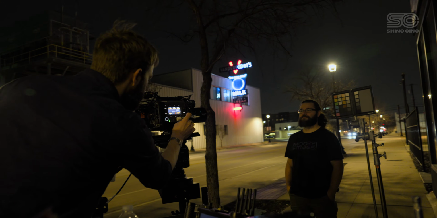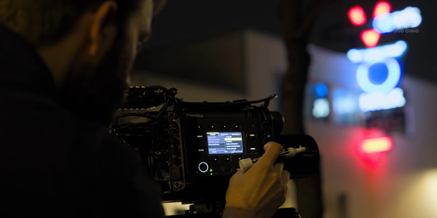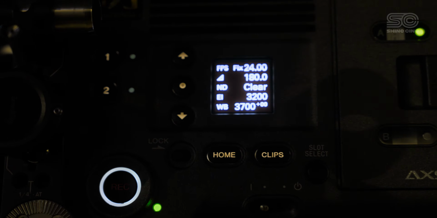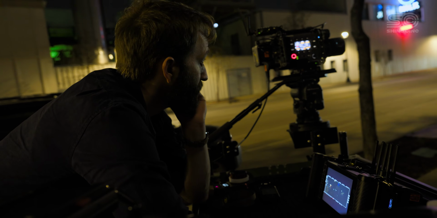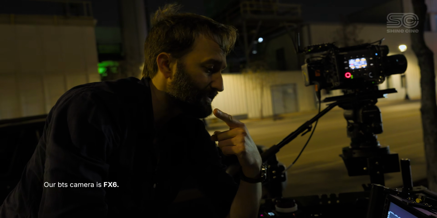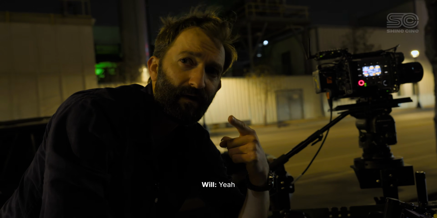So Venice is at the second base ISO 3200, rated at 3200. At a T8, can't see anything right now, but our BTS camera is at 10,000 ISO, is that right? Yeah. Okay. Yeah, 3.5, T3.5. At a T3.5? Okay, so yeah, that's the difference.